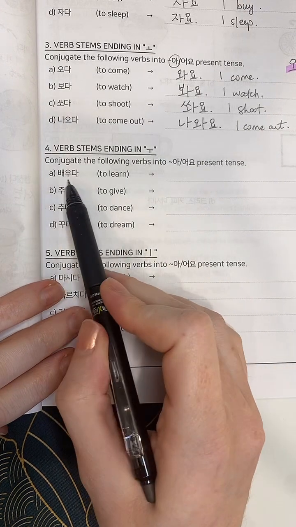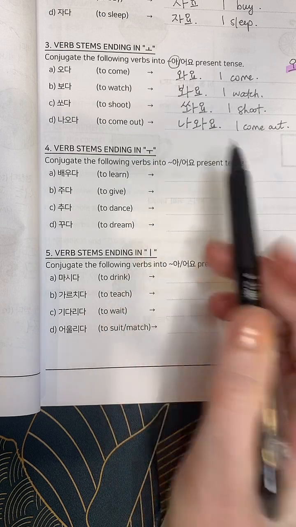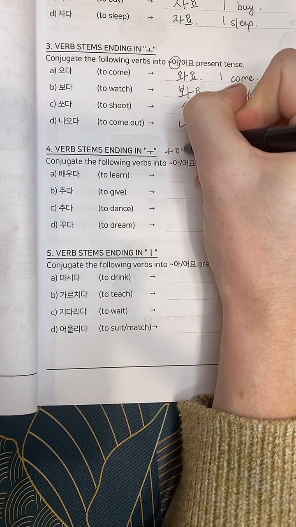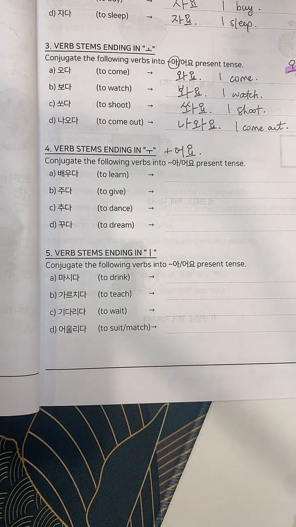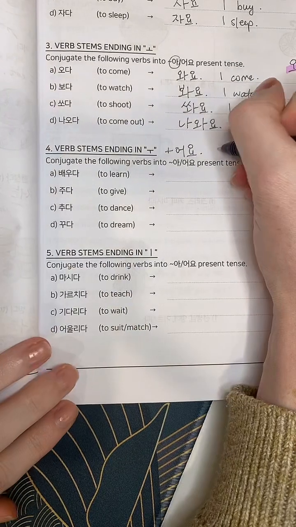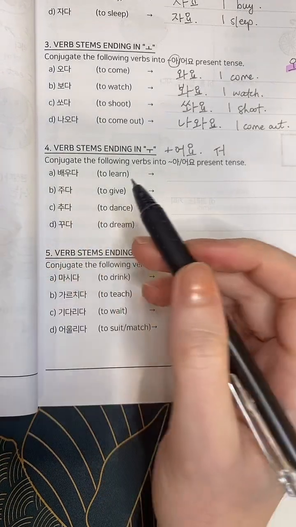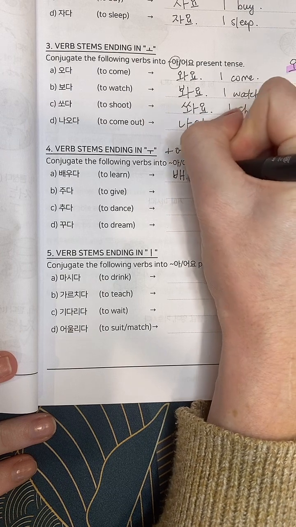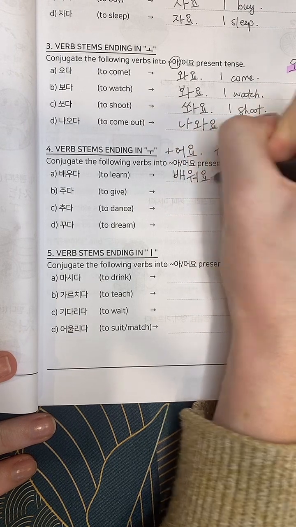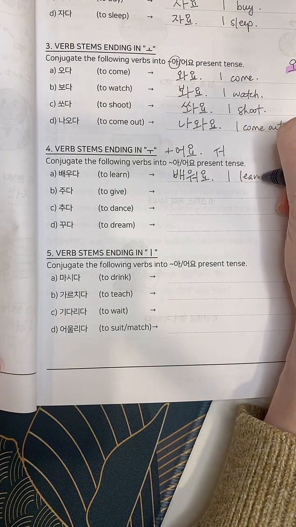Okay, so 배우다 means to learn. And remember, when we have a verb ending in u, we attach yo. But it's going to combine together, it's going to merge together with this u to make wa. So 배우다 becomes 배워요. 배워요 is I learn.